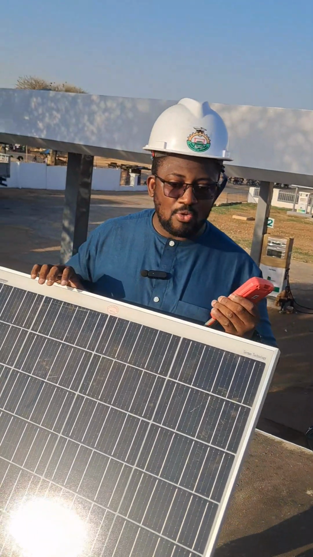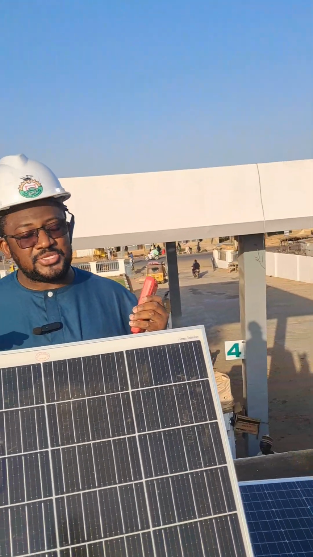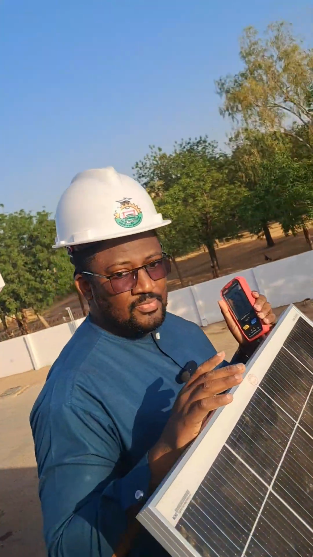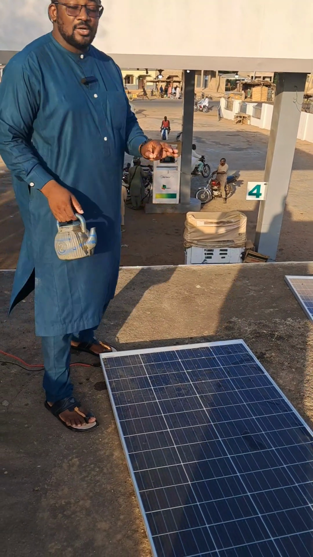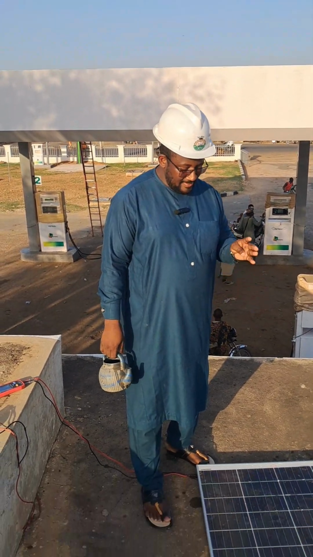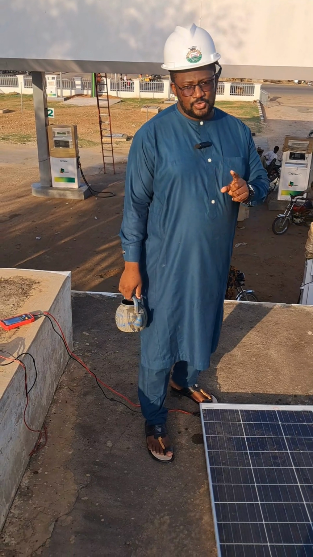Okay, so now we are going to use water to clean up this solar panel and then remeasure to ascertain what we have just concluded. Mind you, during the maintenance of a solar panel, make sure you use the recommended procedure.